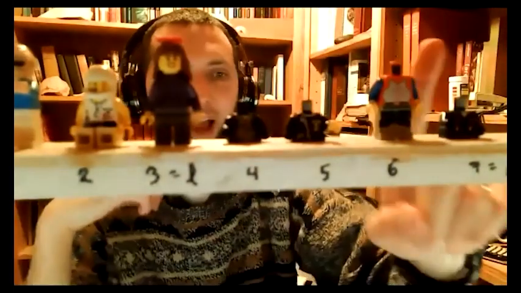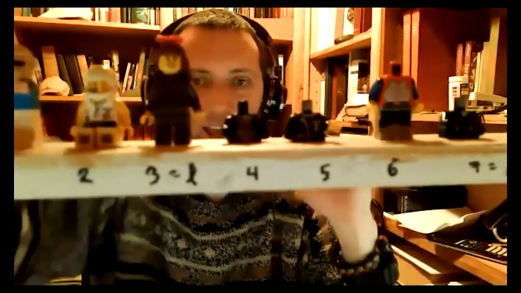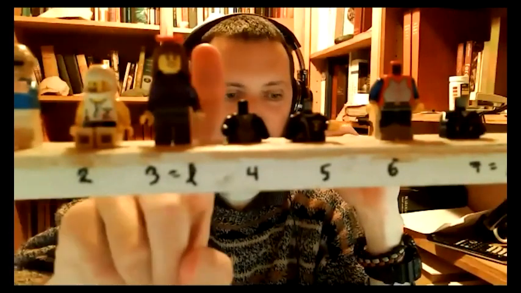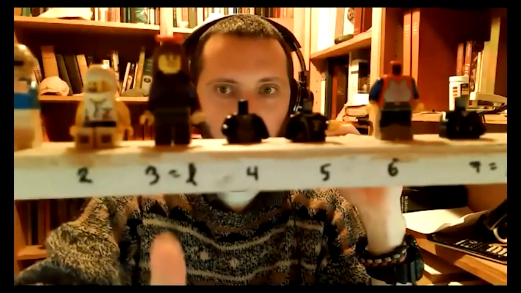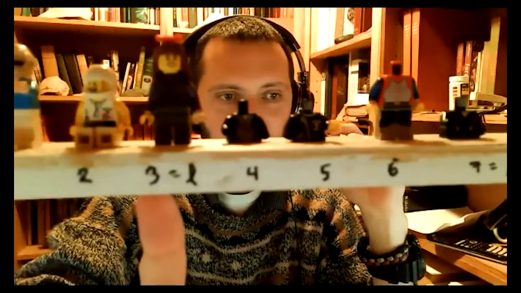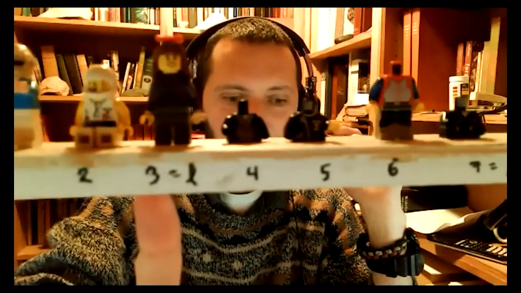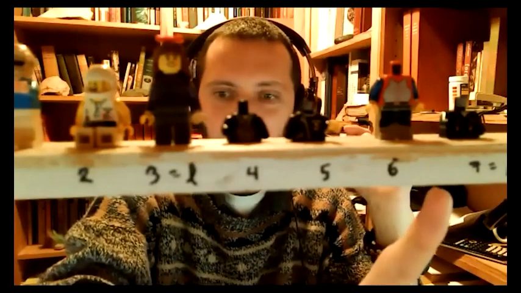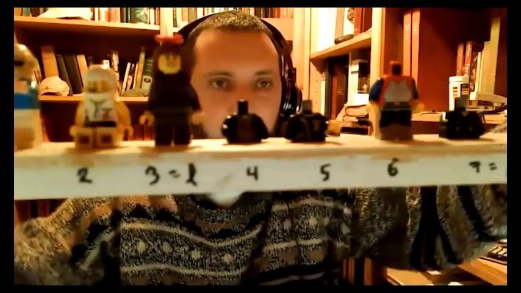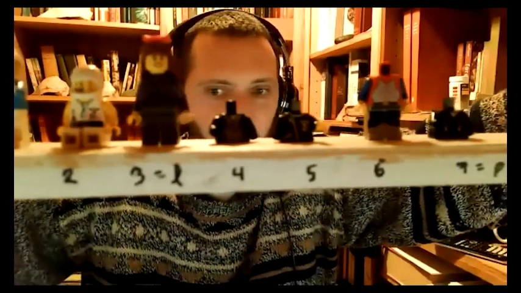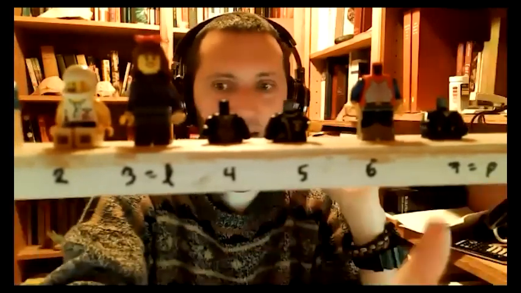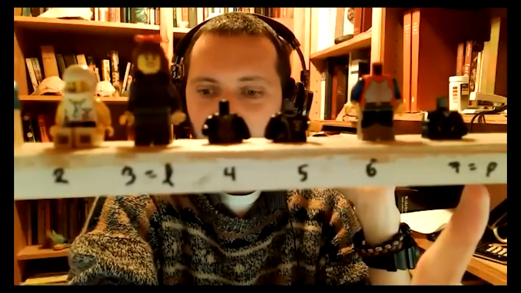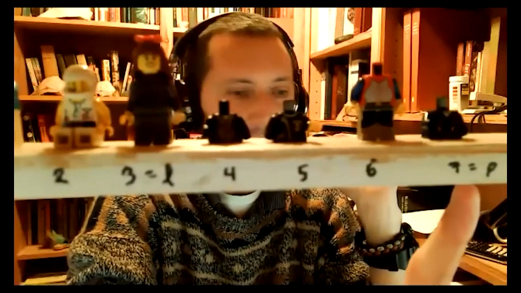Okay. So I have a bad Lego last, and all of the good Legos at the front end. The L marks the end of the good Legos, and the P represents the last Lego, and the way we've chosen it, it is going to be a bad one.